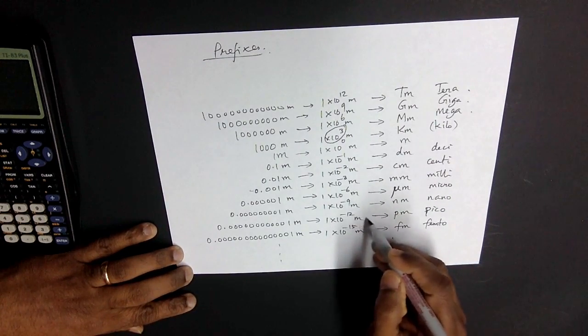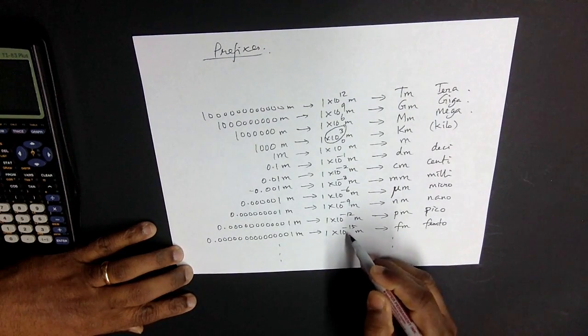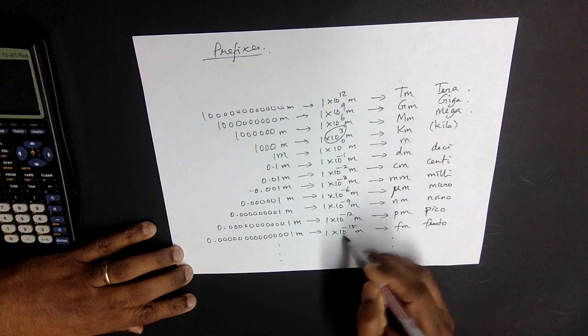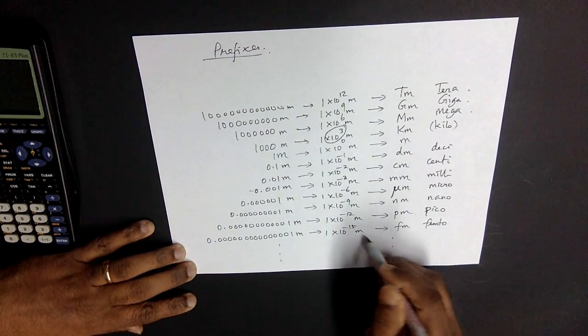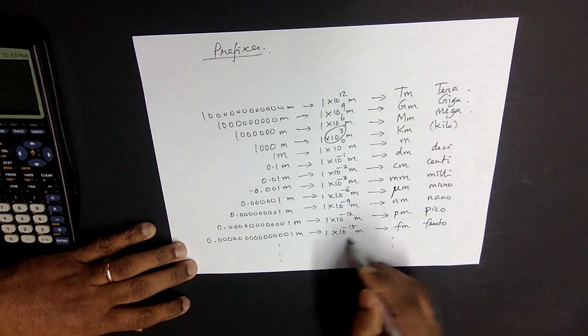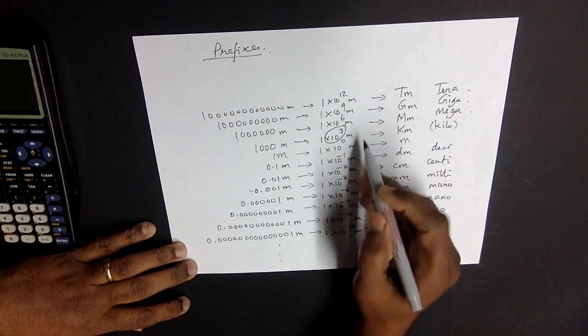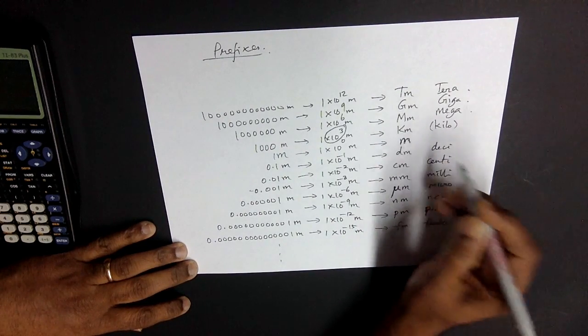Now, the diameter of an atom is approximately between these two. The diameter of a nucleus is around here, femtometer. So, the very small measurements follow this. Now, these are all bigger ones. Now, you don't have to have meter as a base every time.